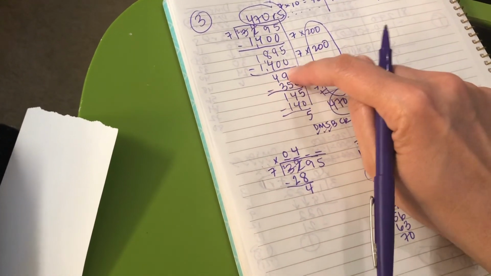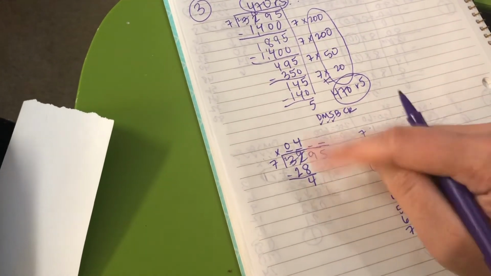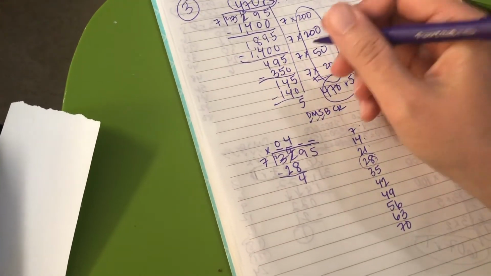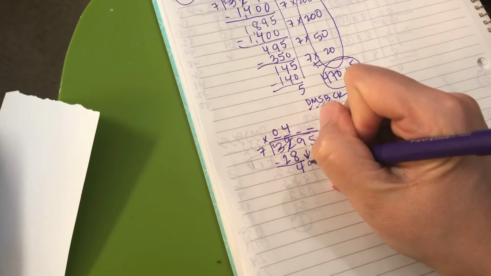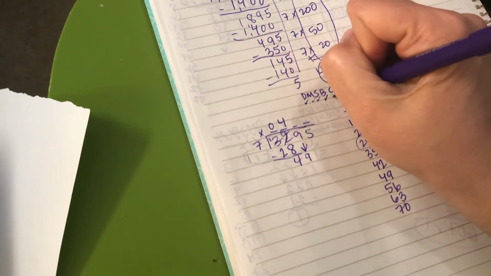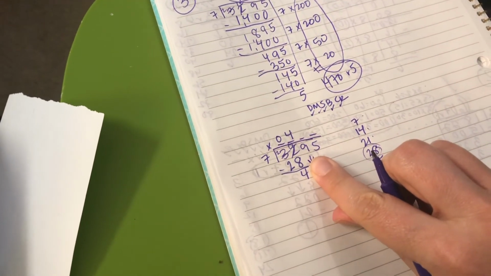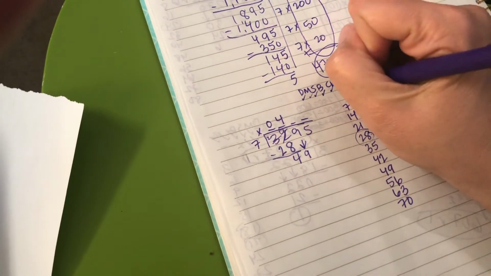And then we were left with 495. Well, technically, if we were to bring those down, it'd be 495. So we're on the right track. Okay, so it's time to bring down. I'm going to bring down that 9. So we're going to have 49 here. Now, again, I didn't compare first. I should have done that. 4 is less than 7, so I'm on the right track. And then it's time to bring down, and then it's time to restart.